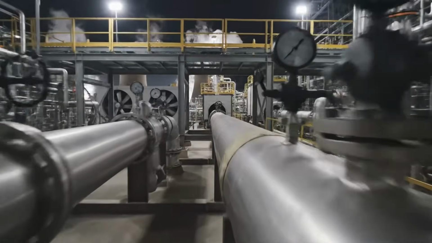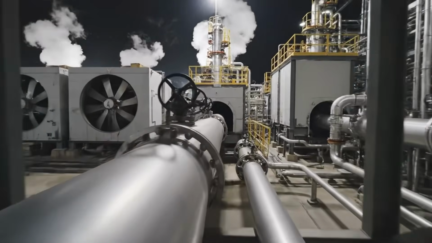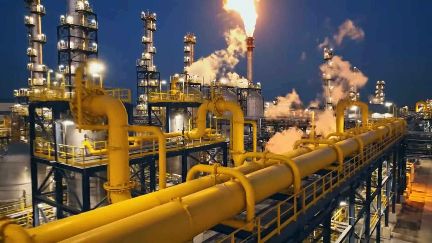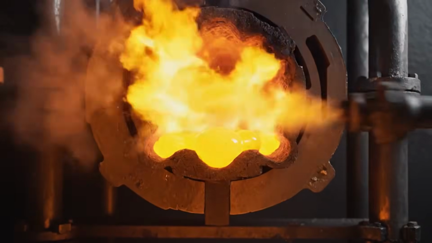At this point, the natural gas already possesses the necessary quality to leave the plant and begin the journey that will take it to entire regions. Although the gas is already clean and ready from a chemical point of view, it still faces an obvious physical problem.